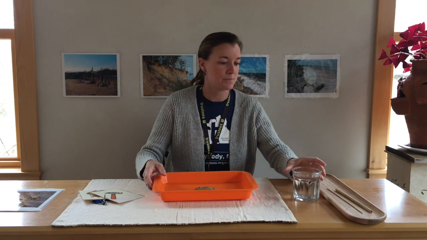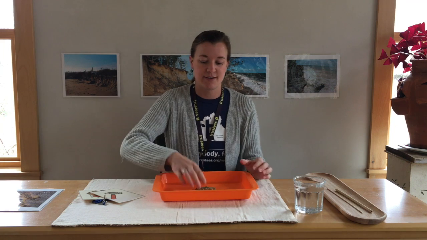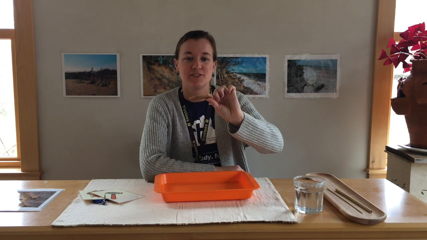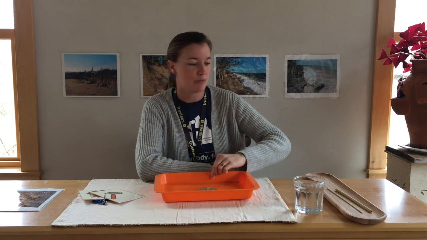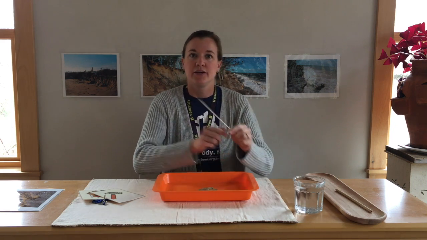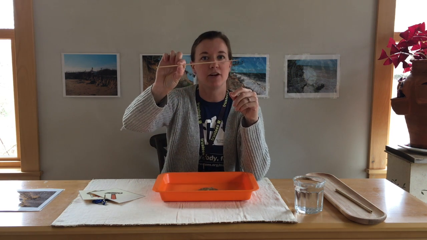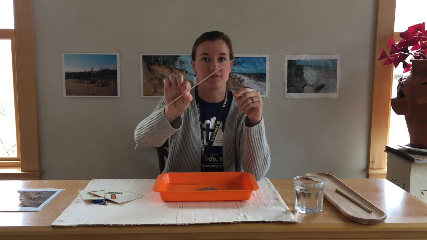So there are a few materials that you'll need for this week. First, and probably most important, a cookie. A chocolate chip cookie would be perfect so that you have some lumps in your cookie, but any type will do. You'll also need a toothpick or a skewer. I have a longer skewer, but a toothpick is fine as well.